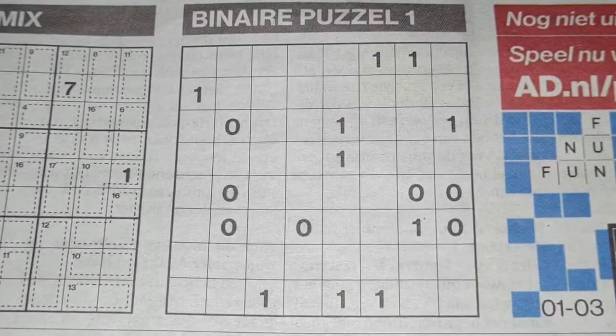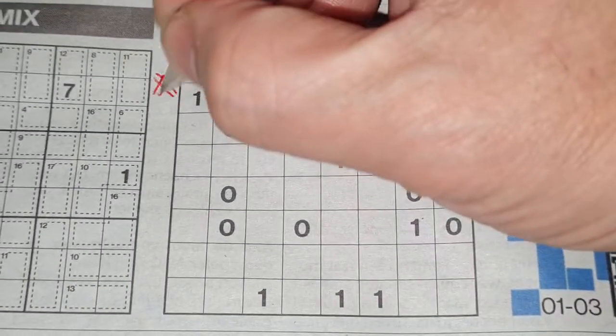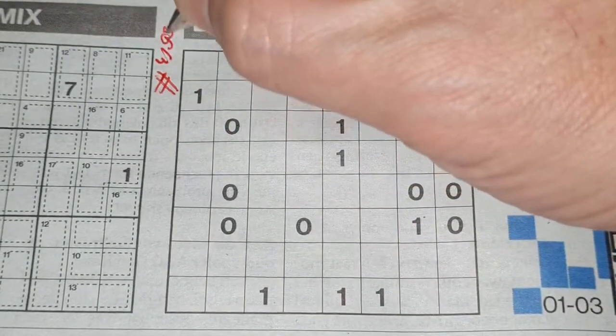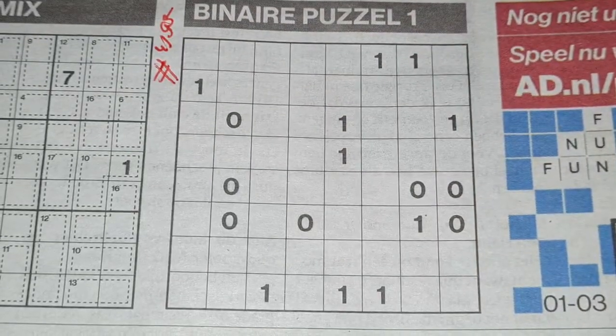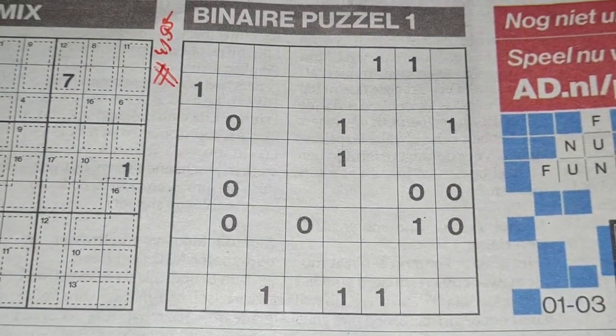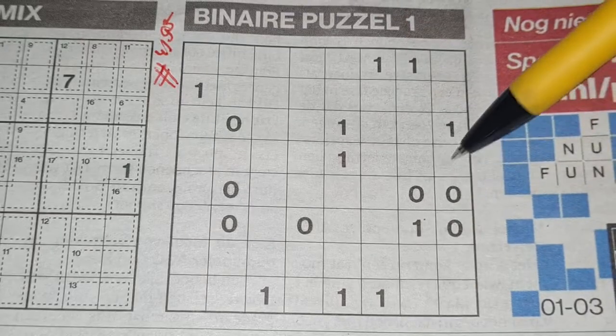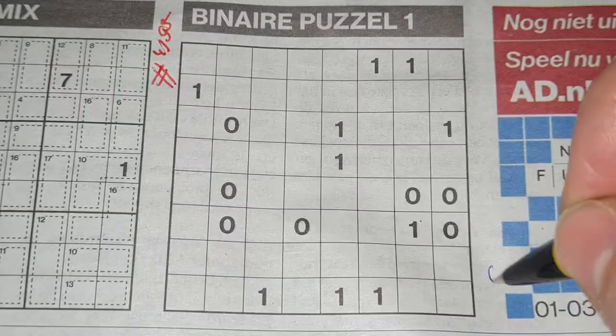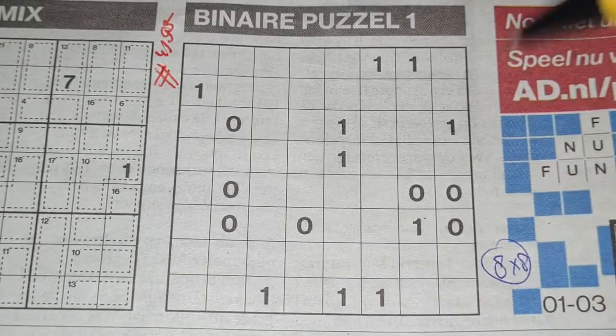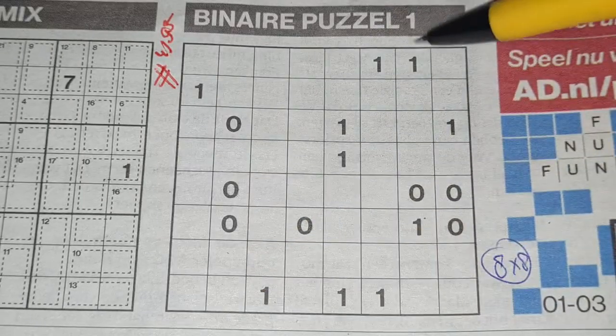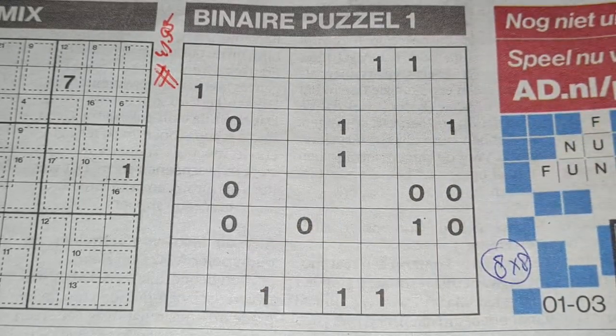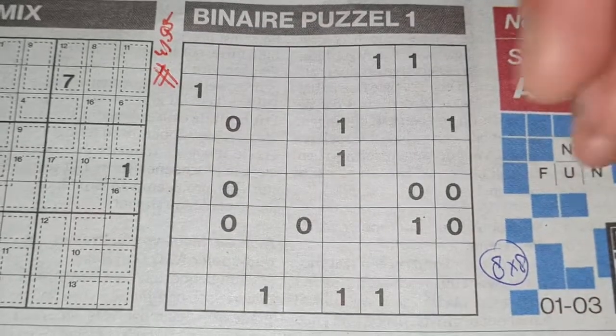Binary puzzle number 4195. What kind of binary puzzle is this one? Let me count. 1, 2, 3, 4, 5, 6, 7, 8. It's an 8 by 8 binary puzzle. That means in a row or in a column, there are always 4 ones and 4 O's. Alright, so let's get started.